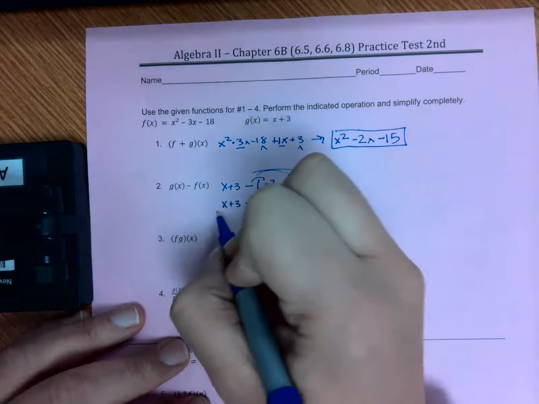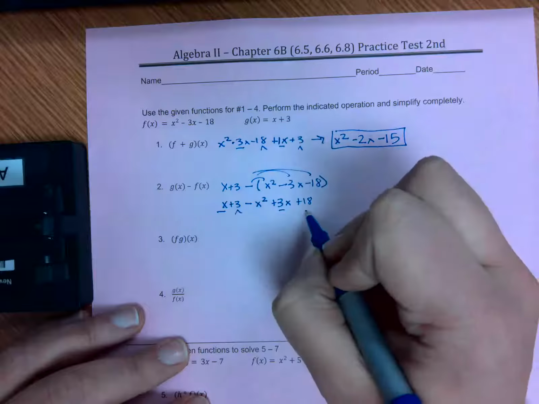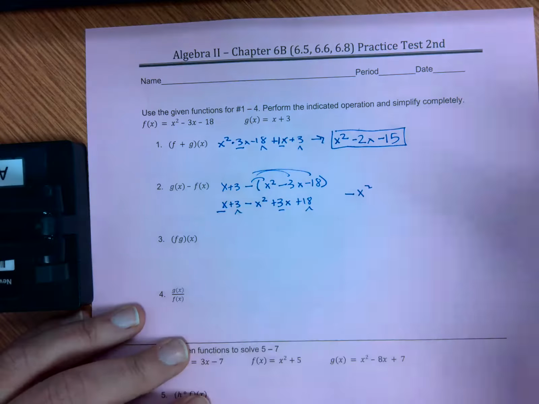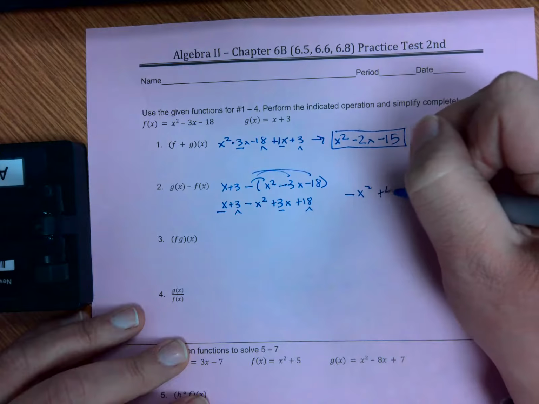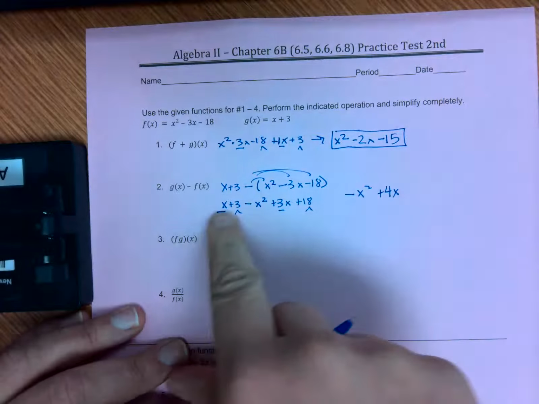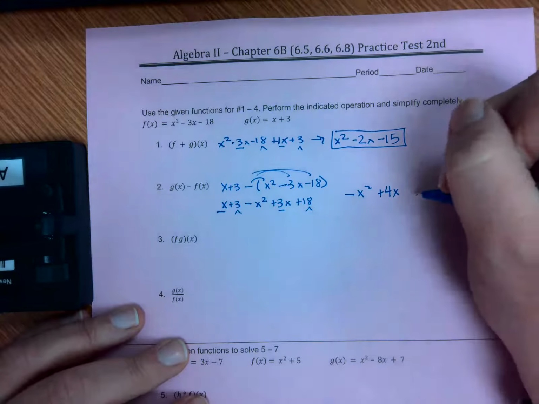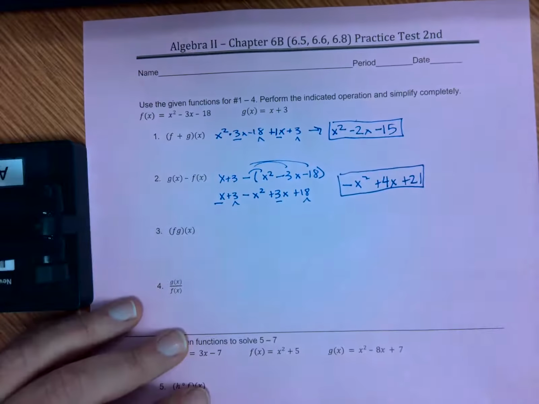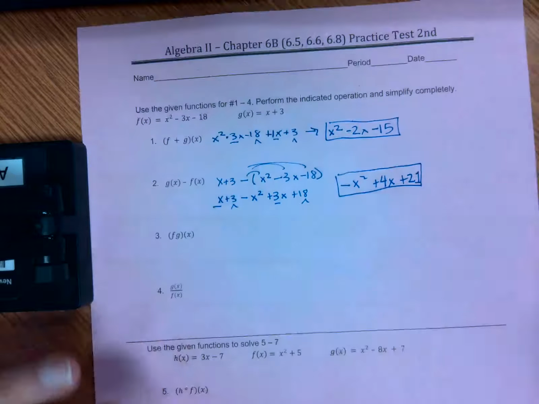So now I can combine like terms. So this becomes a negative x squared because of that negative right there. x plus 3x would give me a 4x because there's like a 1 there. And 3 plus 18 would give me 21. Final answer.